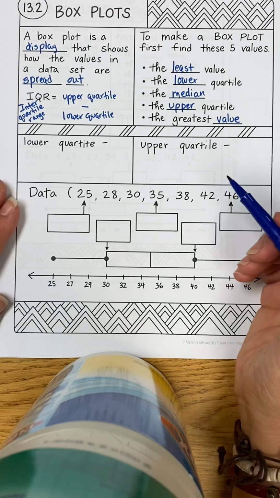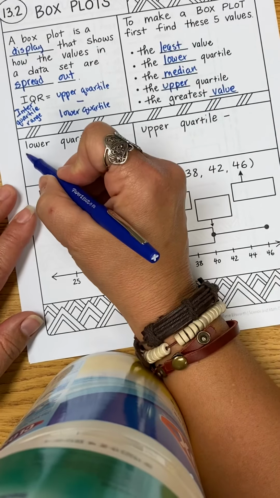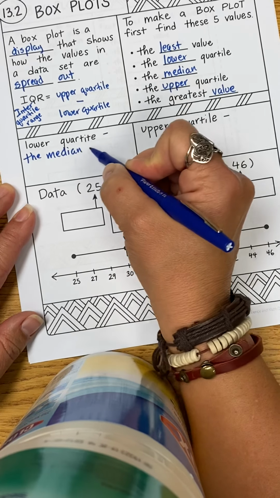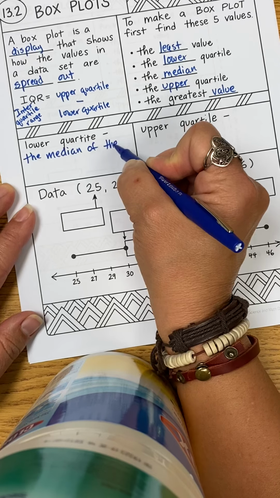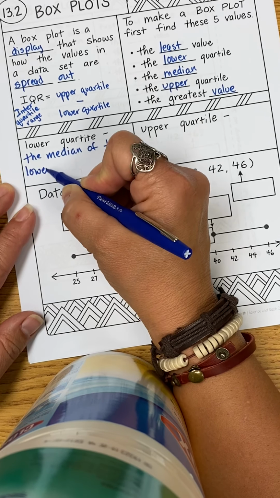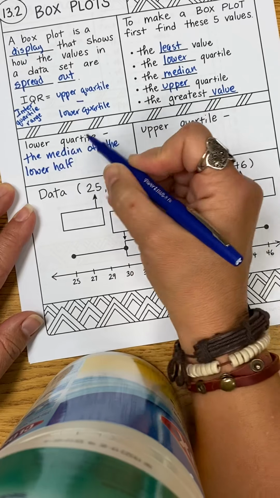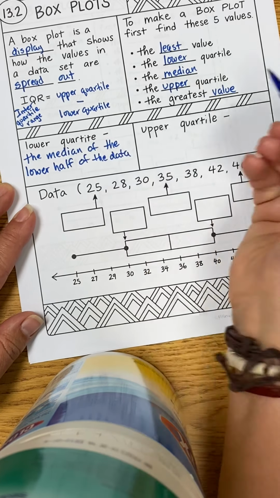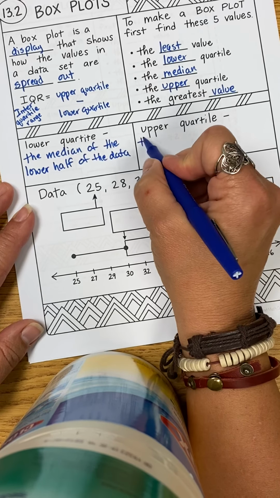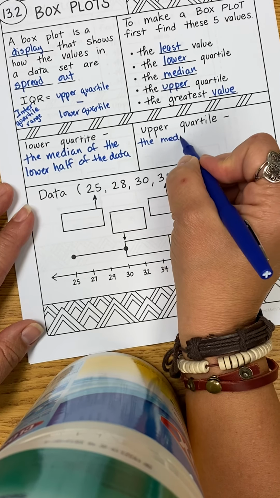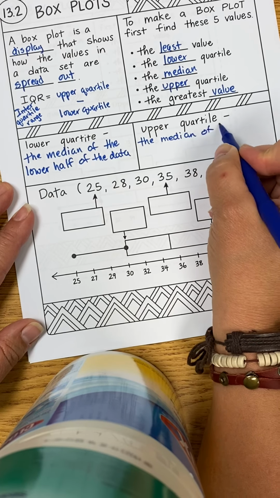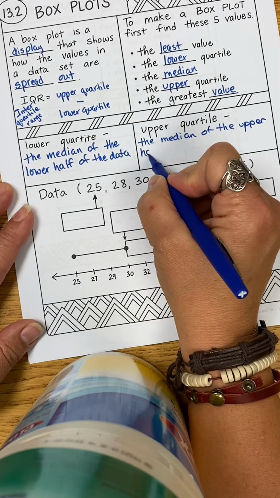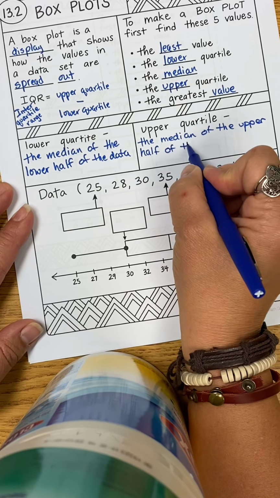All right, so your lower quartile is the median of the lower half of the data, where your upper quartile is the median of the upper half of the data.